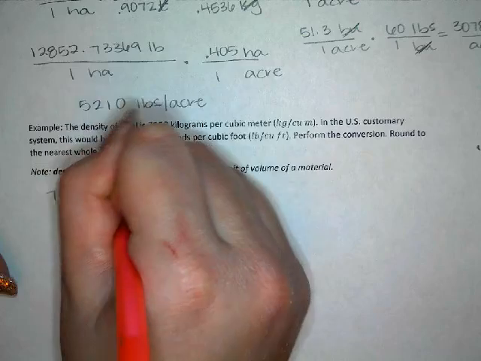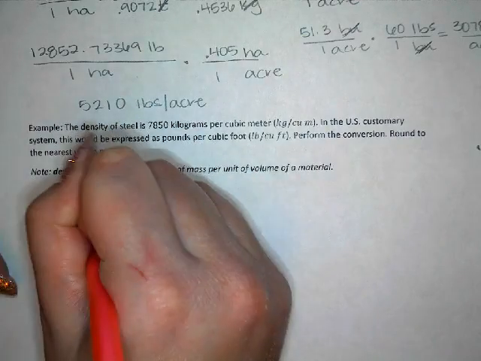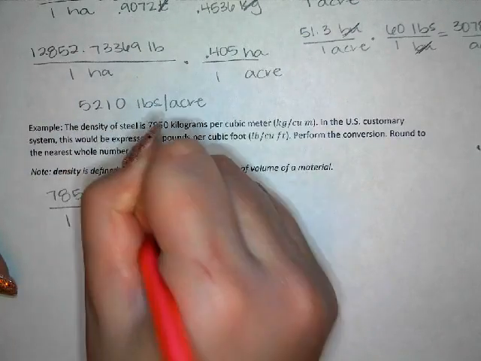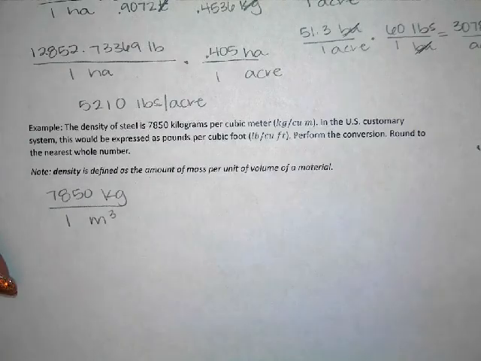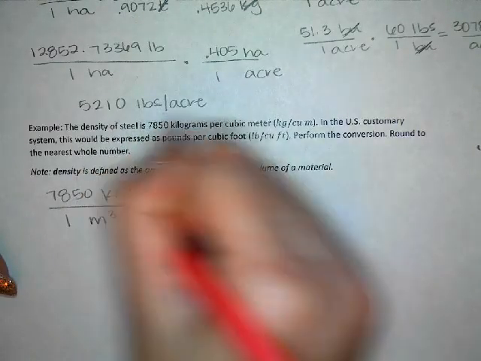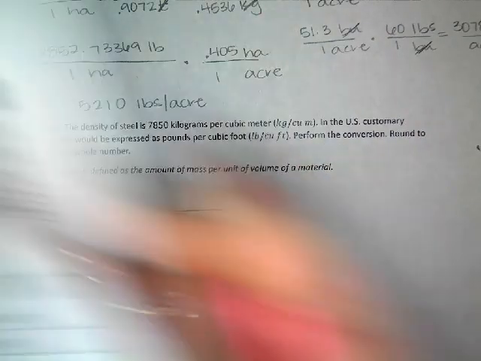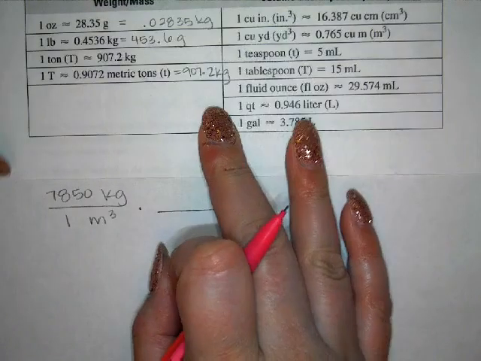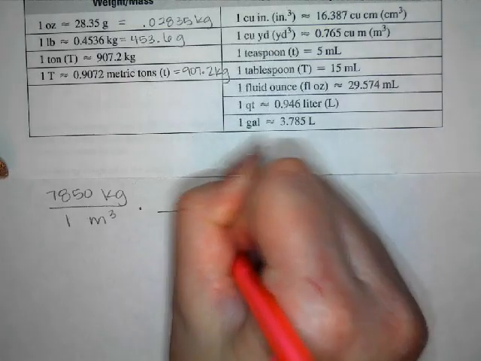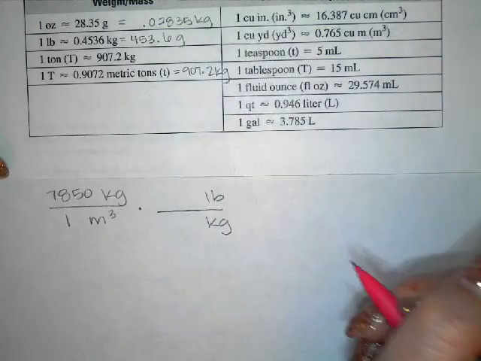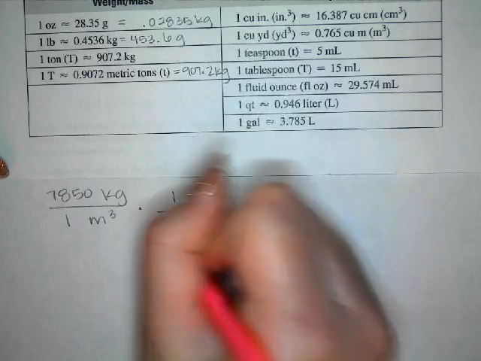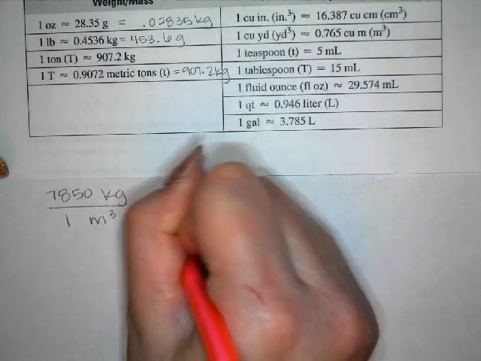Okay. So kilograms have to be converted to pounds. We're getting rid of kilograms. We're introducing pounds. 1 pound is 0.4536 kilograms. So now we have pounds per cubic meter, and we want to get rid of cubic meters and introduce cubic feet. So we have pounds per cubic foot.